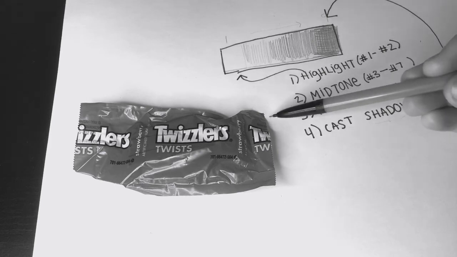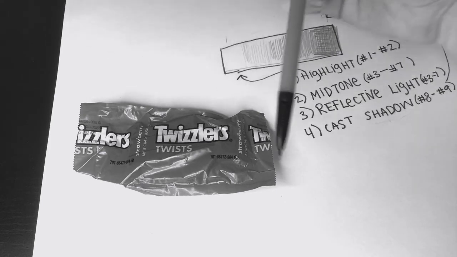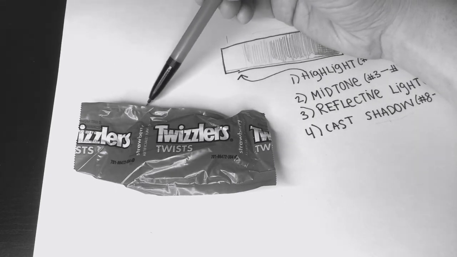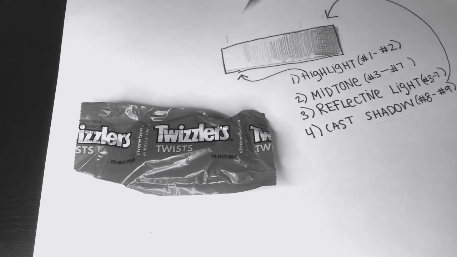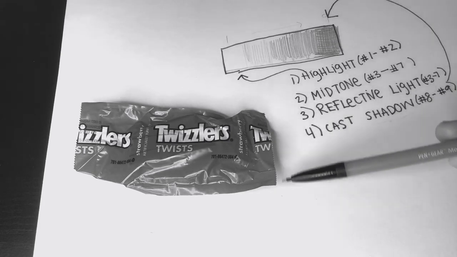The cast shadow, that would be again off the object. And this time there are two sides that have a cast shadow. So you have this side, look at that gorgeous thin line. And you also have this side over here.